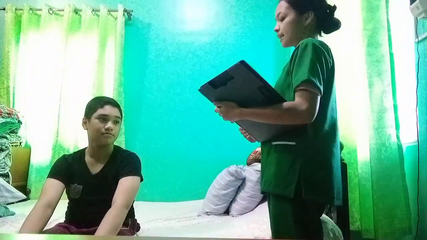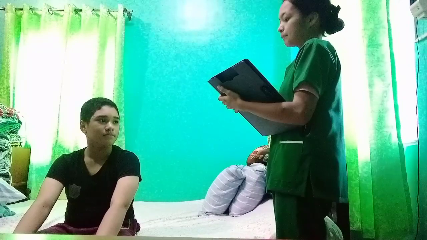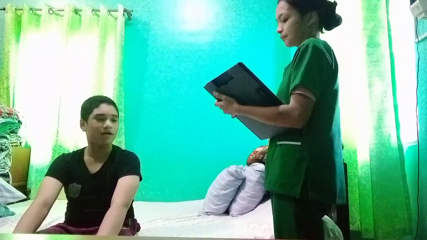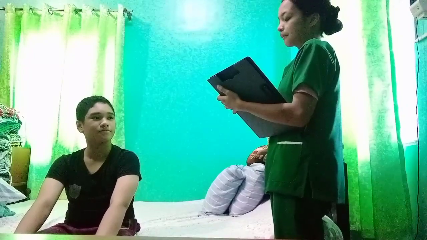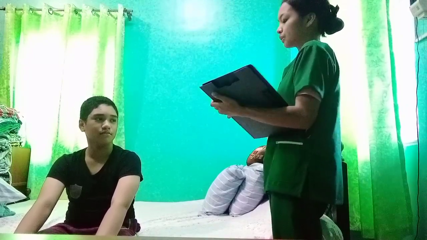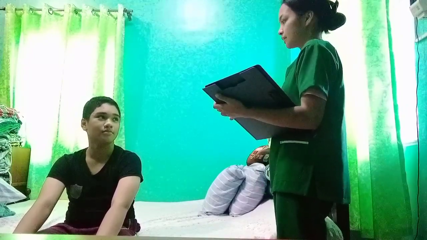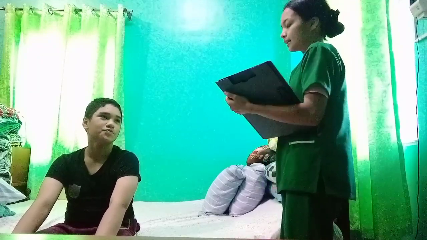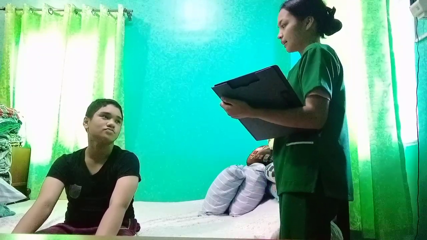So, do you experience any skin changes in color, temperature, or texture? Wala po. Leg pain, heaviness, or masakit po ba yung legs nyo? Wala po. Leg veins, mayroon po ba kayong contorted or bulging na veins? Or ugat? Wala po. Leg sores, open wounds, may sugat po ba kayo ngayon? Wala po. Swelling or pamamaga? Wala po.